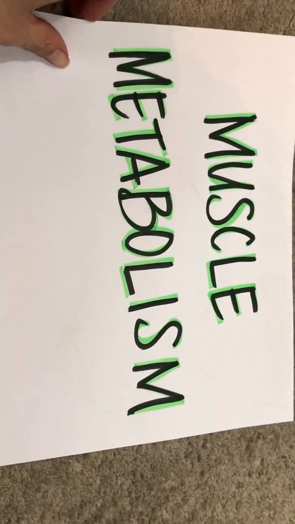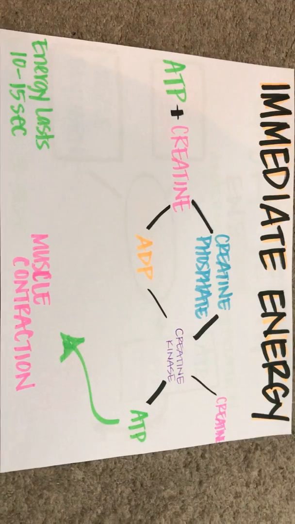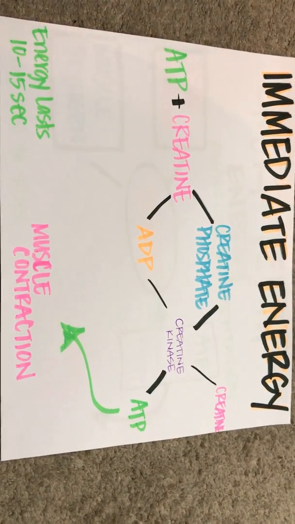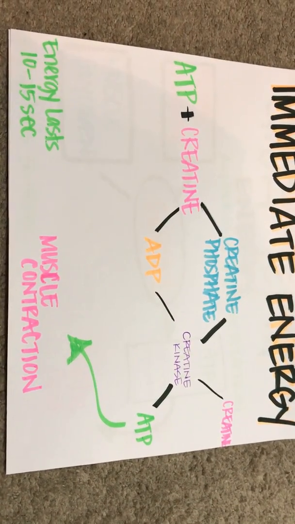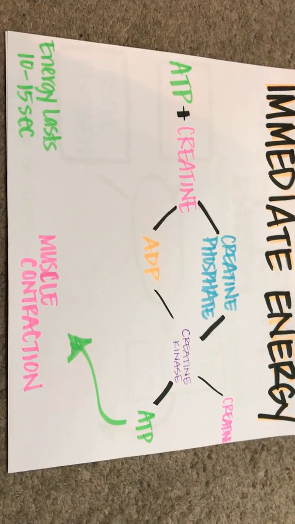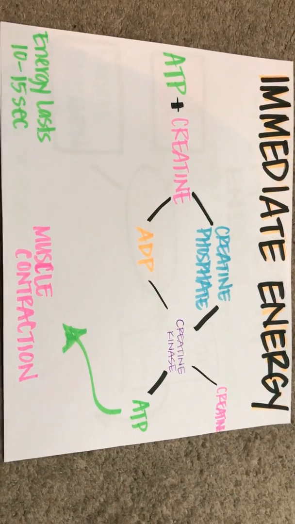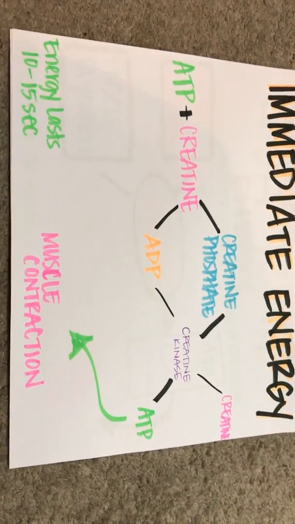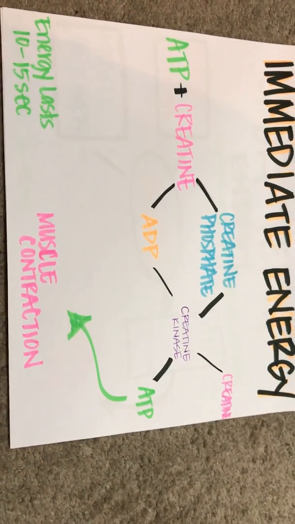It broke it down into three types of energy, the first one being immediate energy. This takes place when muscles are relaxed. The muscles produce more ATP than needed for resting metabolism, so the extra ATP transfers a phosphate group to the creatine, which then makes ADP and creatine phosphate. This is like a quick energy reserve to make ATP for when a muscle requires energy.